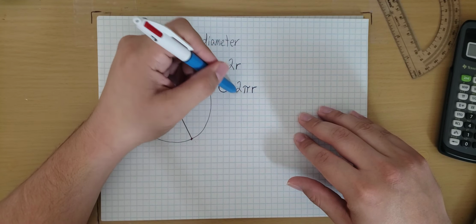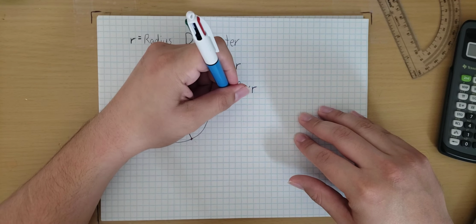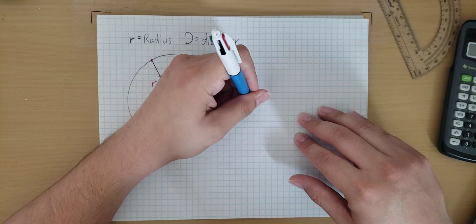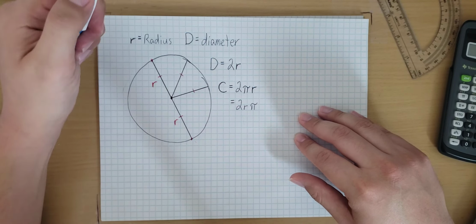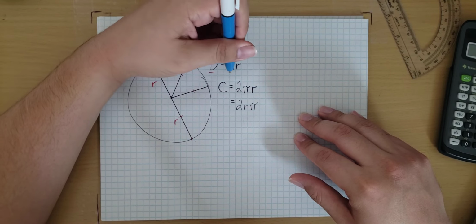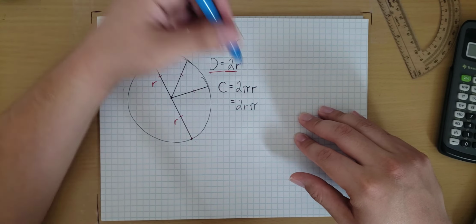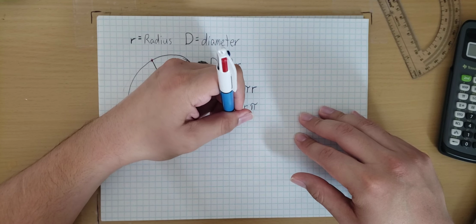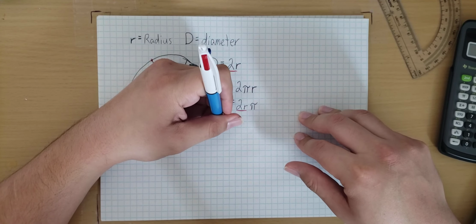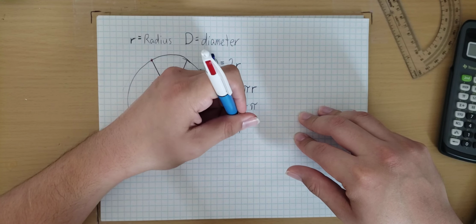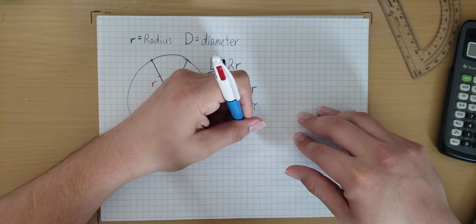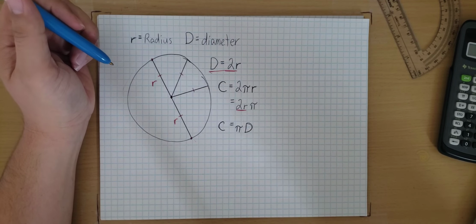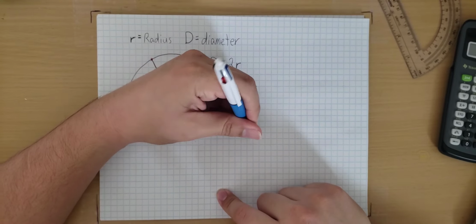Or, if we rearrange our terms here, we just covered that the diameter is twice the radius. So, sometimes you may see the circumference formula written as pi times d. Okay, so these are your 2 options.